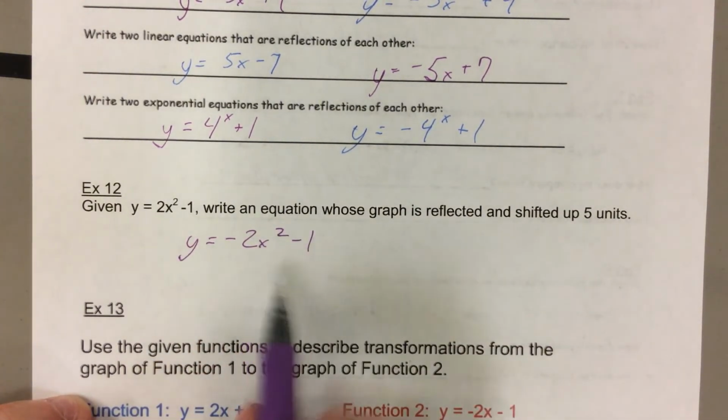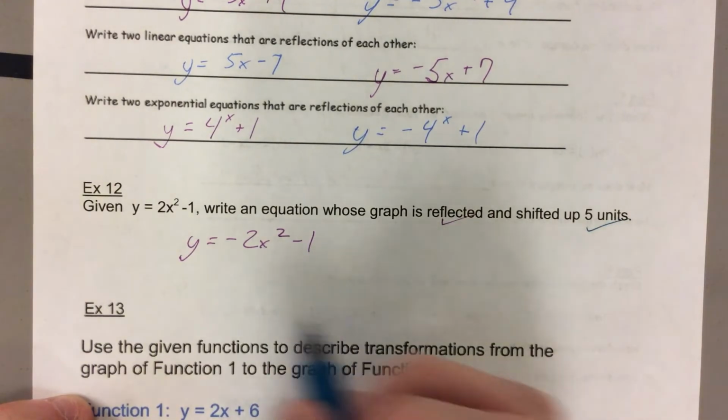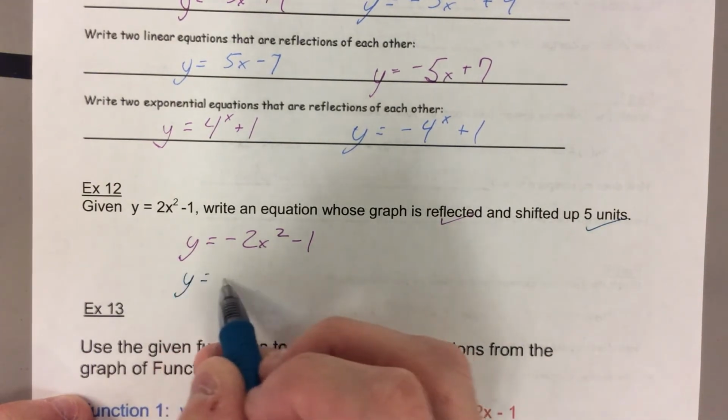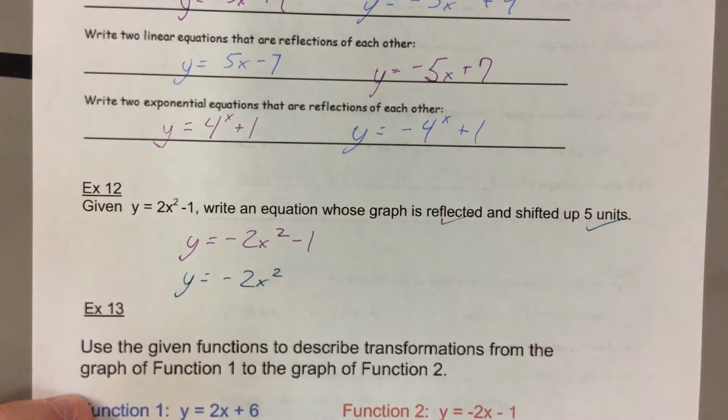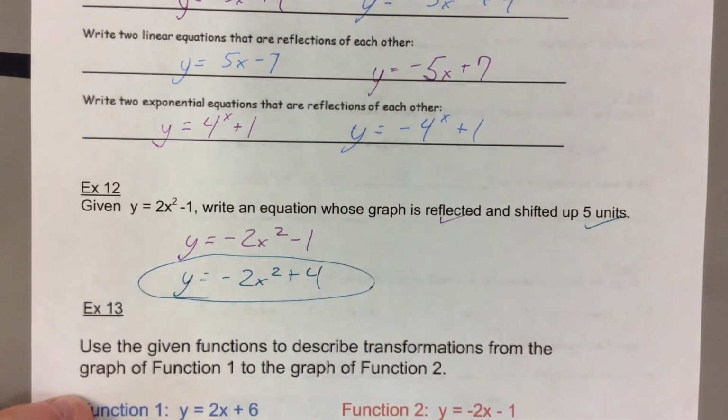That's going to be reflected, so we have that part. But now we have to shift it up 5 units. So this is going back to part 1. So it'll be y equals negative 2x squared plus 4. Okay, so plus 4, that's the answer they want there.